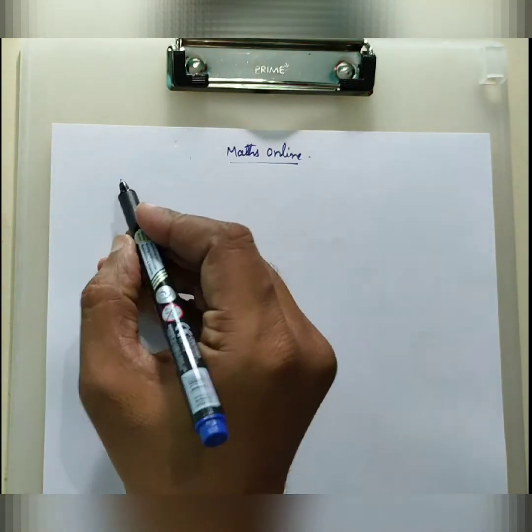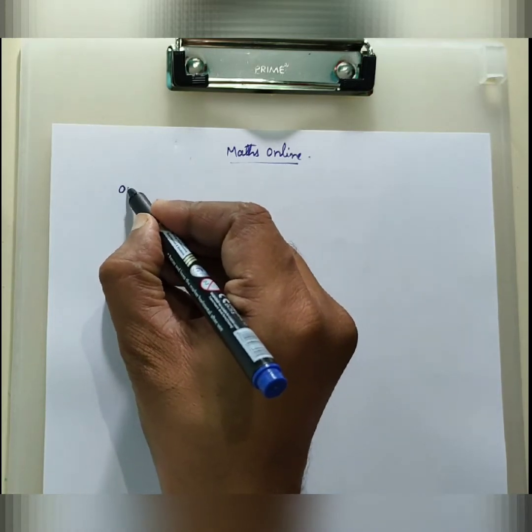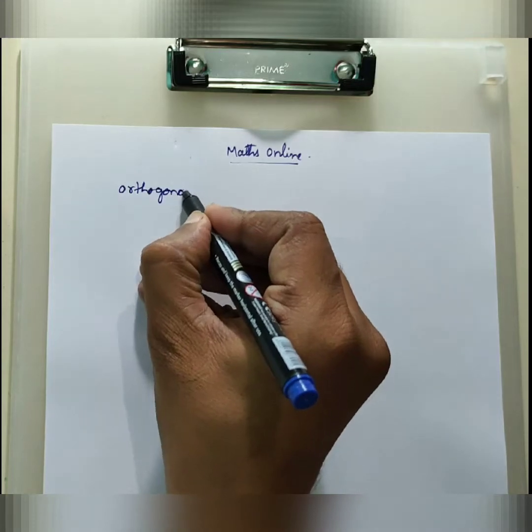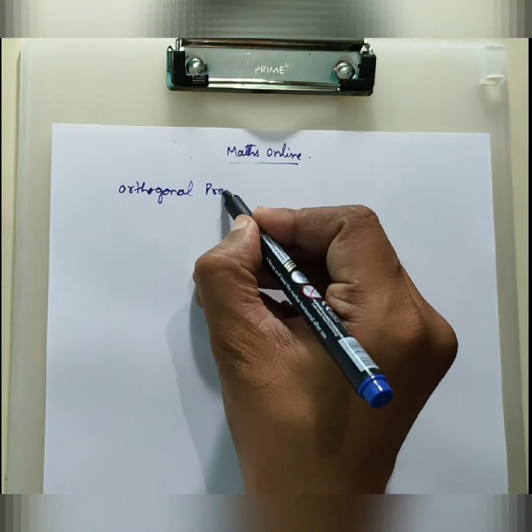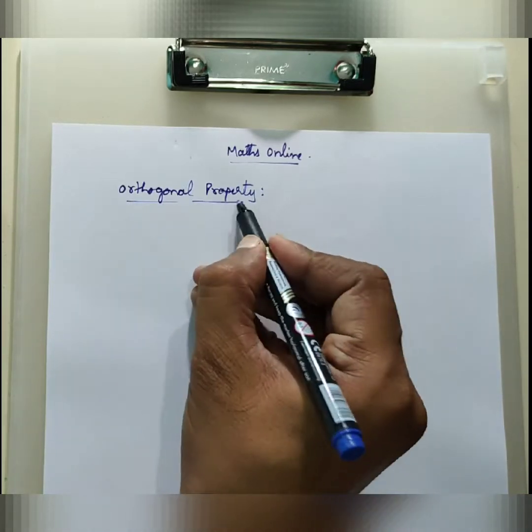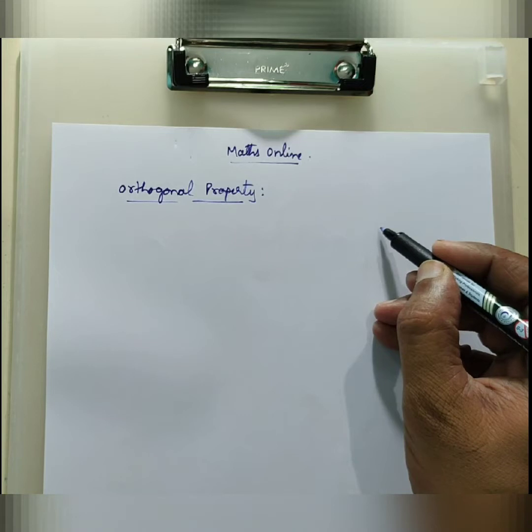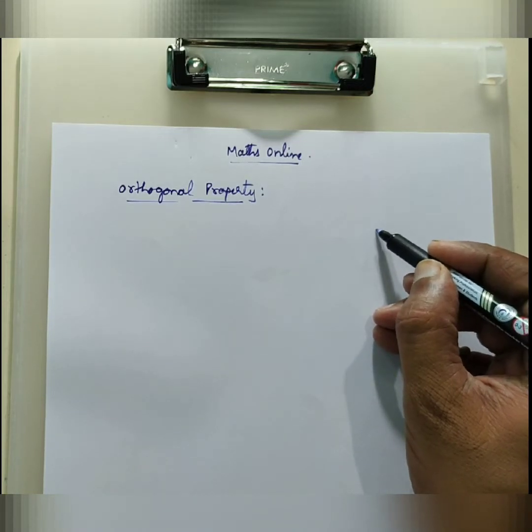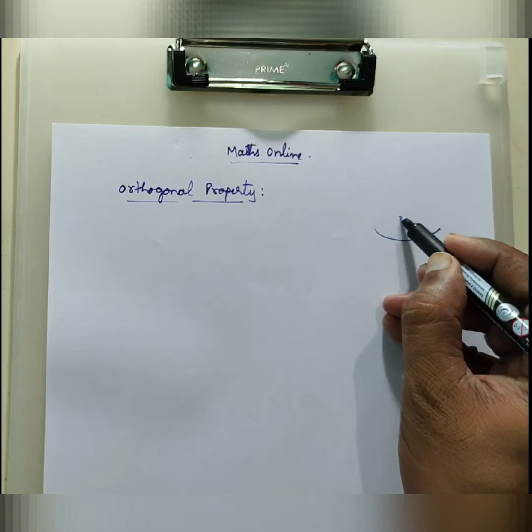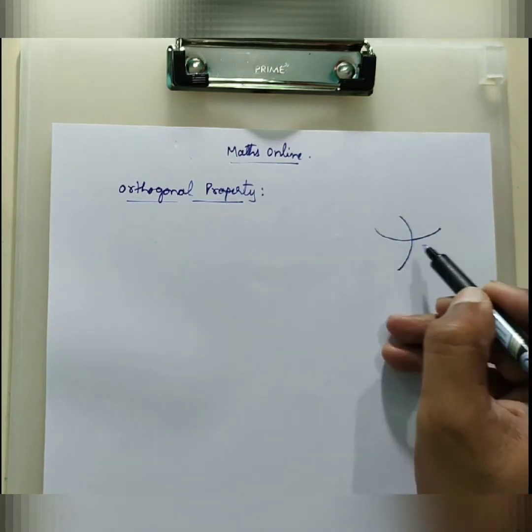Today we will be discussing one property, which is the orthogonal property. To understand the orthogonal property, let me consider these two curves. So this is one curve I am taking. Let me take another curve in this form. So they are intersecting at one point.